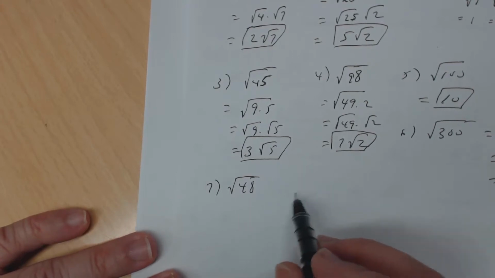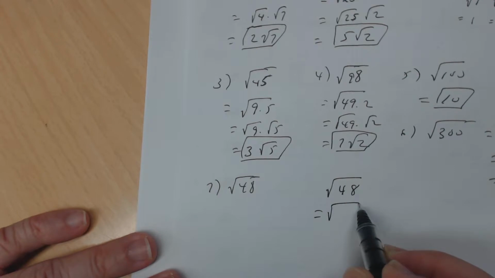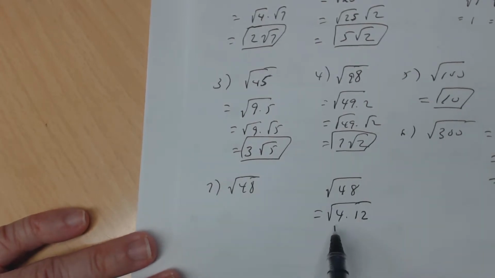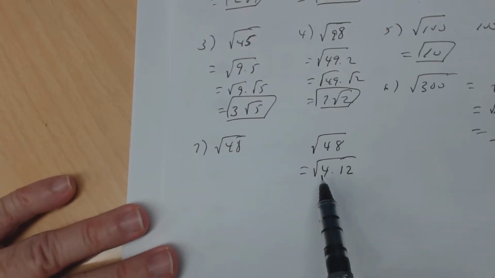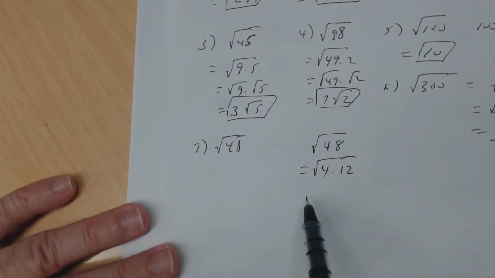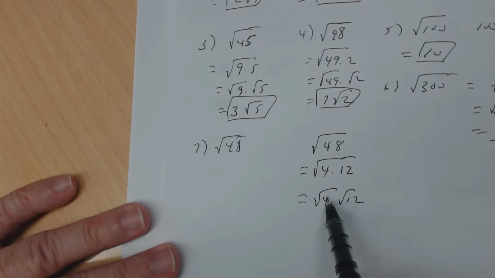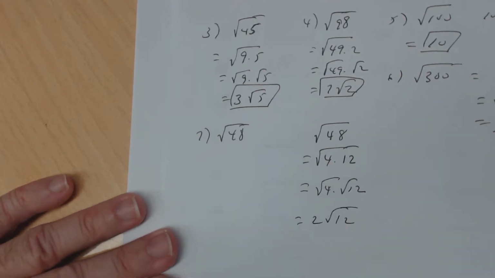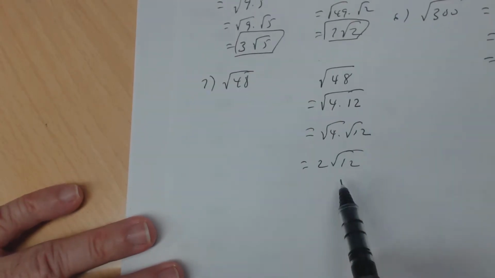So let's just look at that for a moment. Let's suppose we did say 4. So that's the square root of 4 times 12. Now, you can use 4, it's just not the largest perfect square. So watch what happens. When I do that, I get the square root of 4 times the square root of 12. Now the square root of 4 is 2, so I get 2 square root of 12. But you remember, you want to simplify this completely. So you want to simplify these radicals.